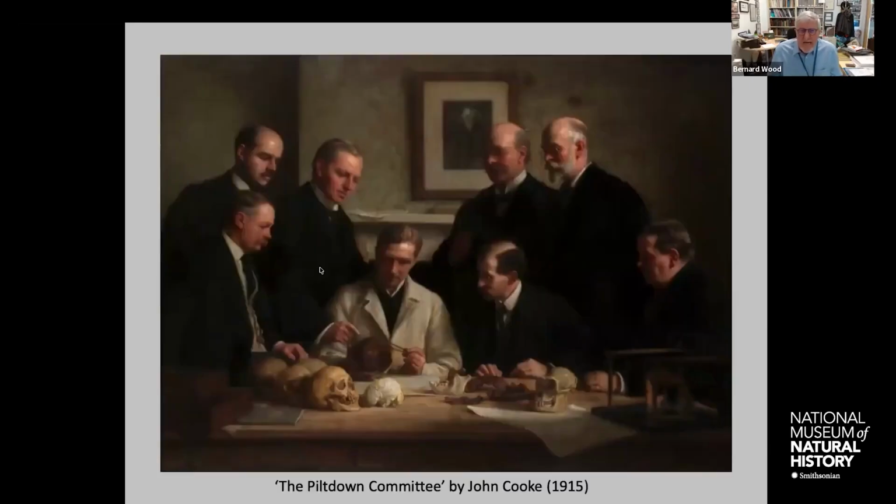Next slide. A painting shows men in black overcoats grouped around a man wearing a beige overcoat, sitting at a table with several humanoid skulls and papers spread out on it. The man in beige measures one skull. The Piltdown Committee by John Cook, 1915. And this is a picture of the Piltdown Committee looking at the Piltdown discovery. And the guy who you can hardly make out on the right is the person who I'm going to focus on.